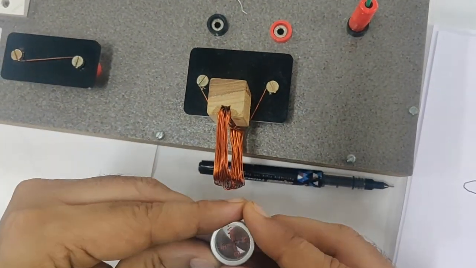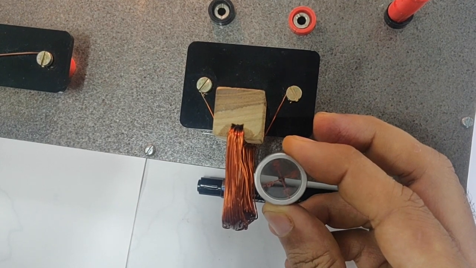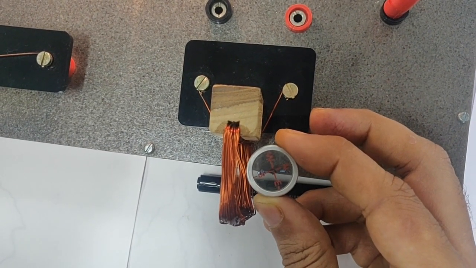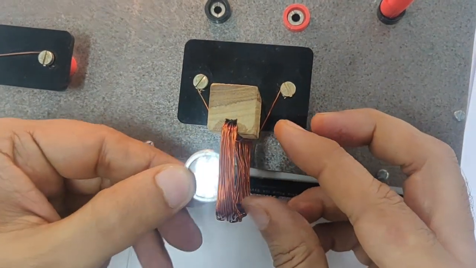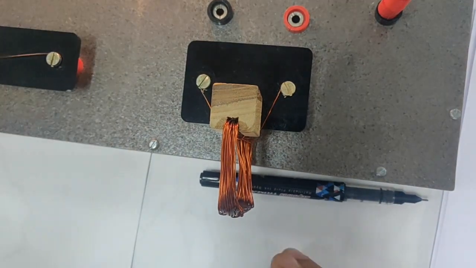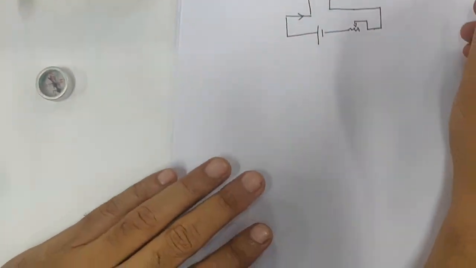I switch it on, and there you go. The magnetic compass is active and it is pointing towards the center. As you come out, the tail is pointing towards the other end. So let's analyze this and see how to show this.